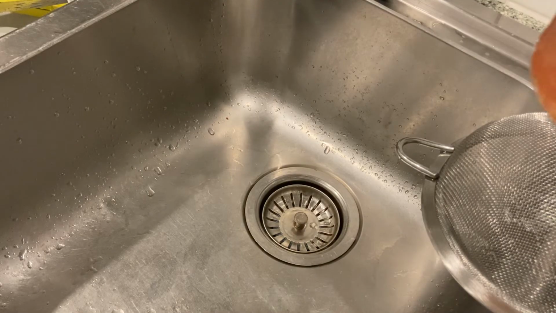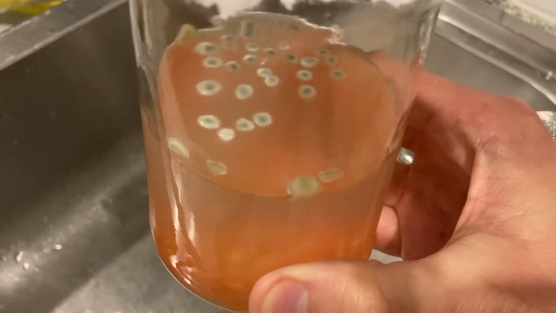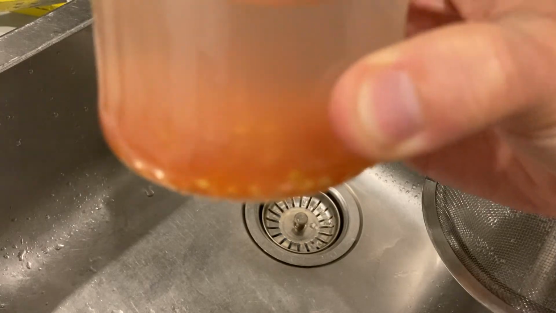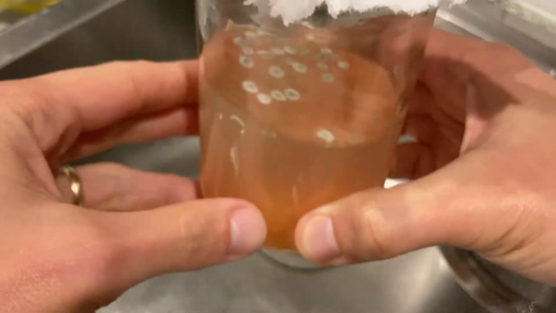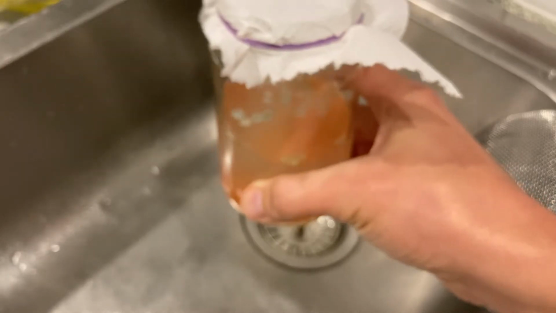Now, once you have a layer of mold and some bubbles, it indicates the fermentation process is complete. Now, in my video, I didn't have a full layer of mold or bubbles. That's just because I was a bit impatient and I was late in my preparations for this workshop. So don't mind me, but it should still work.